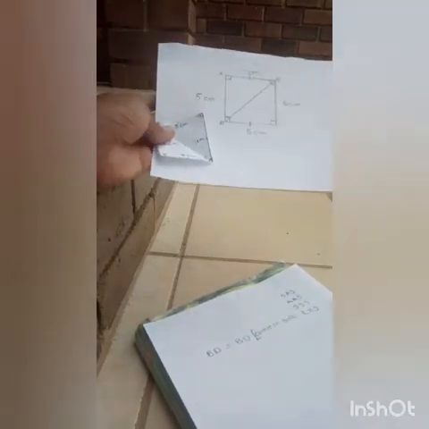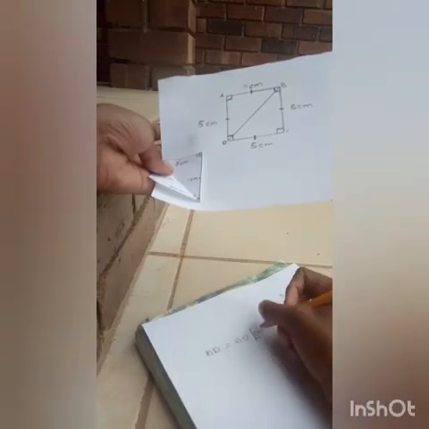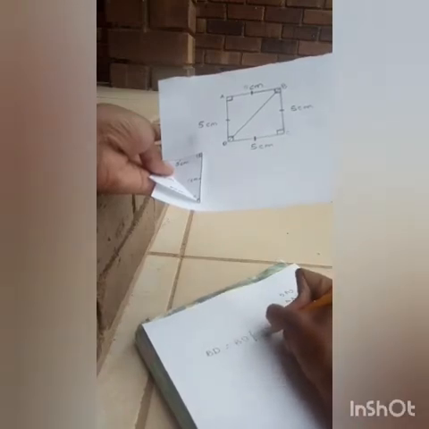Also, this is not just a common side, it is also a hypotenuse. Hypotenuse is the longest side of a right angled triangle. It's the hypotenuse side. I hope I spelled it right. So now we are moving on.